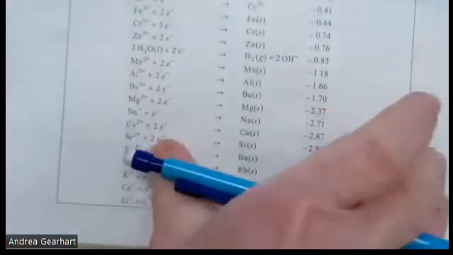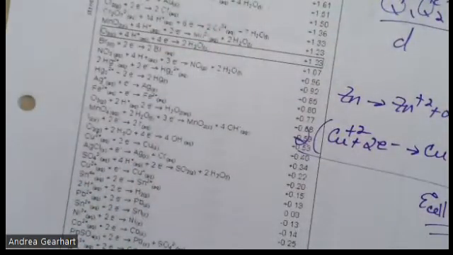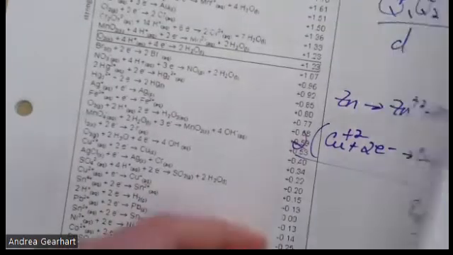I put this on the back of our packet, but remember, we saw that there's a more extensive version. This one I got online. It just has a couple more reactions that we may do in class. And then the College Board version here, but also in the back.